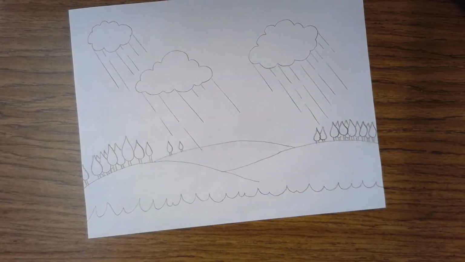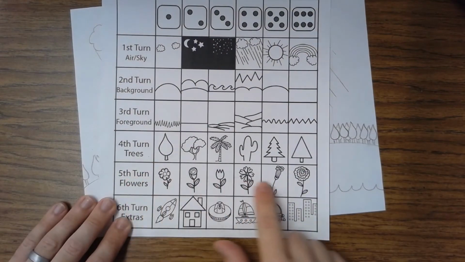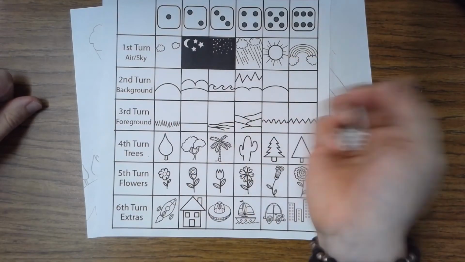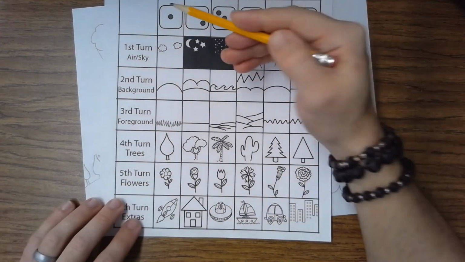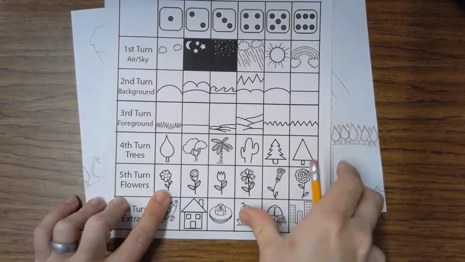Alright, next, go to step 5. We need some flowers. So we're going to take the die again, shake it up, roll it. We got a 1. Second 1. So we're going to go down to 1 and 5. We're going to get flowers like this.